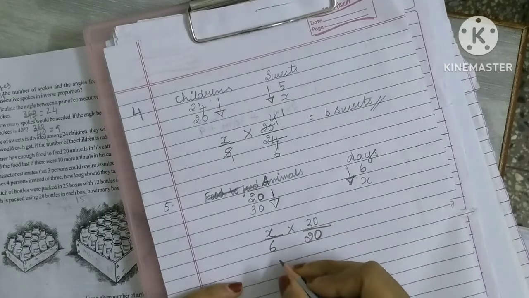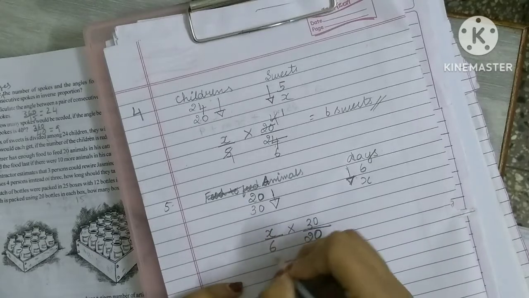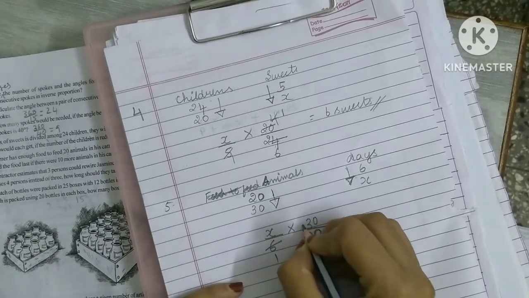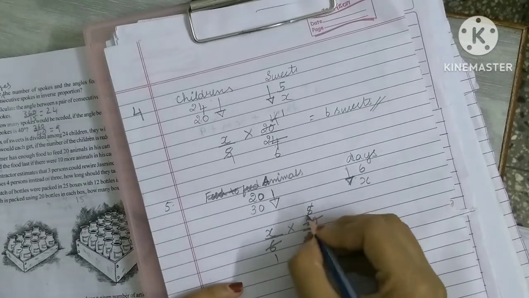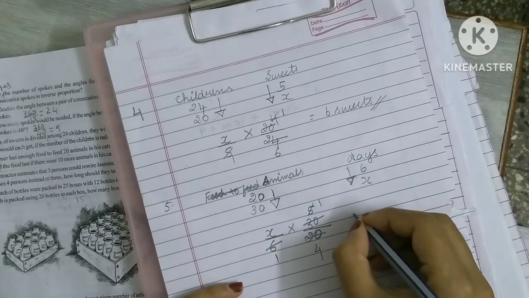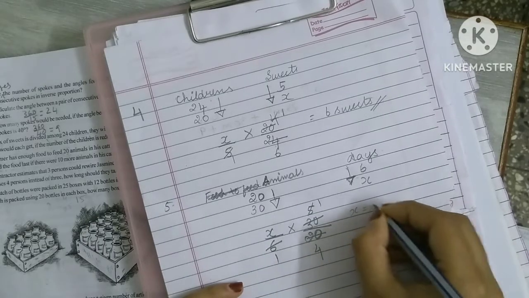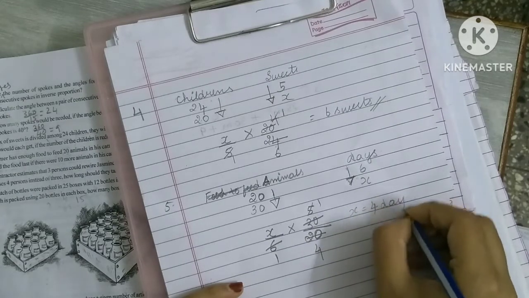Can we cancel this? How will you cancel? 6 ones are 6, 6 fives are 30. Can we cancel this? 5 ones are 5, 5 fours are 20. So you got the answer here. x is equal to 4. 4 days. You got the answer.